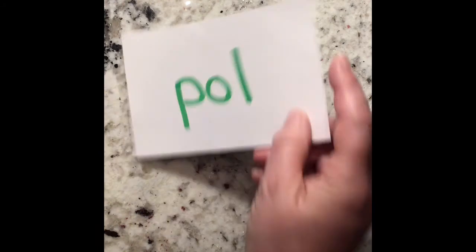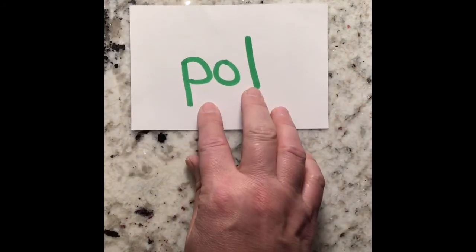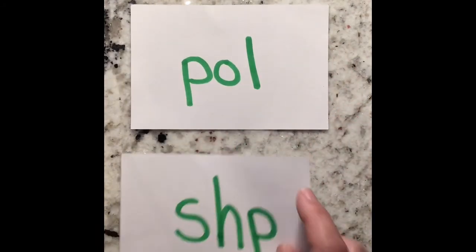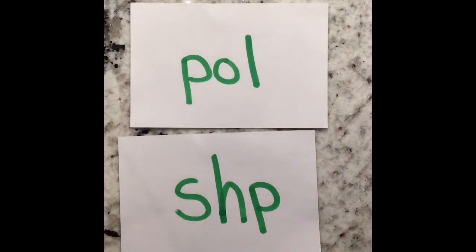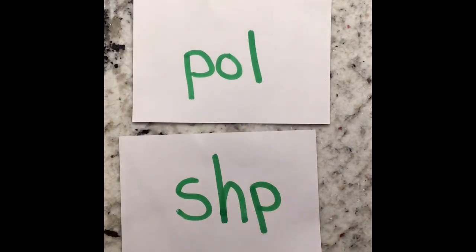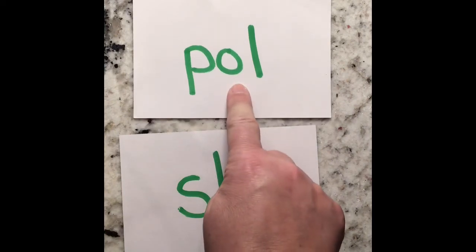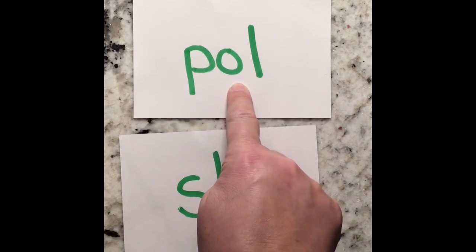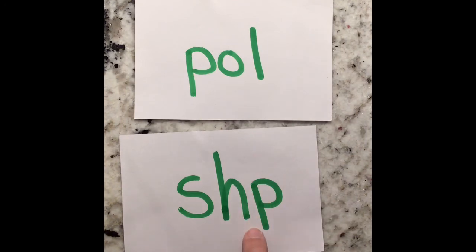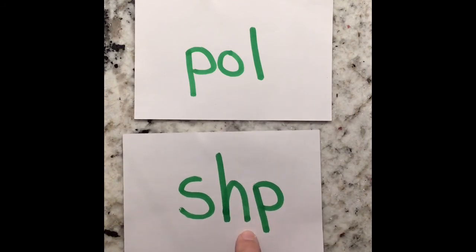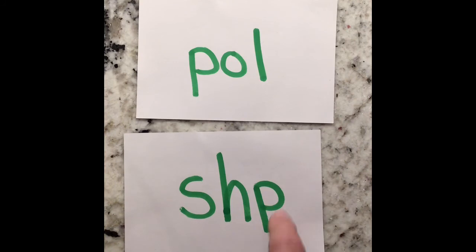So the child called this pool, and they wrote this for shop. Which of these two features would you teach first developmentally? Pool, what's missing? Shop, what's missing? Which one would be taught first?